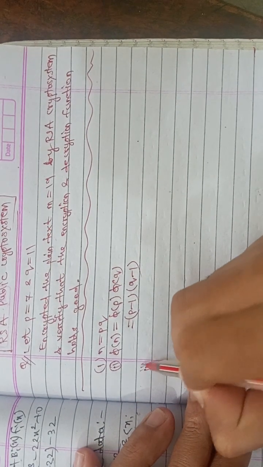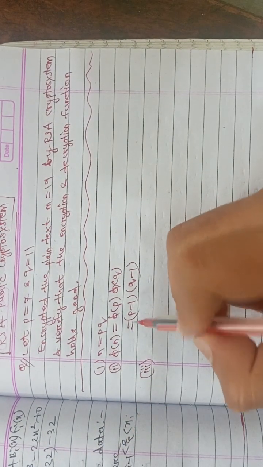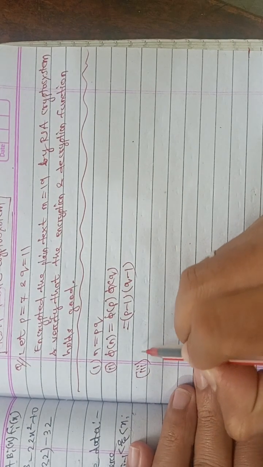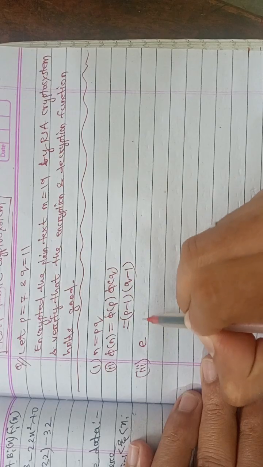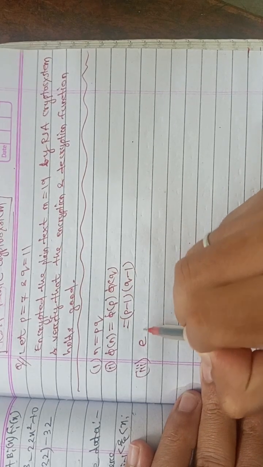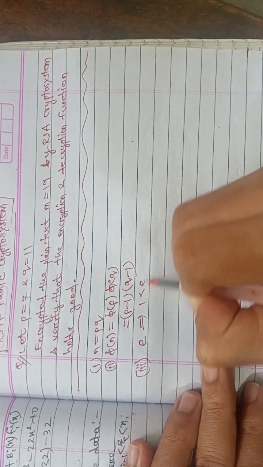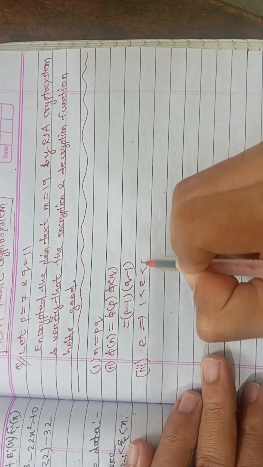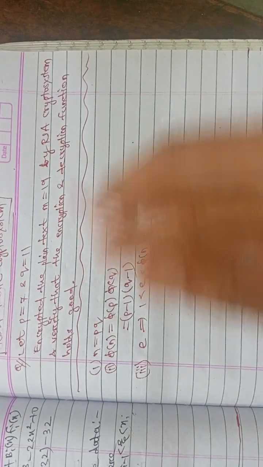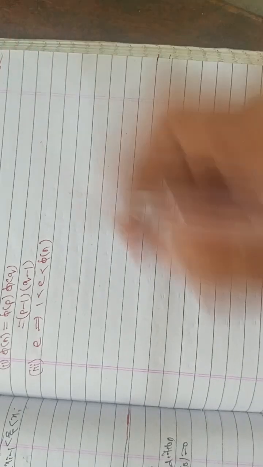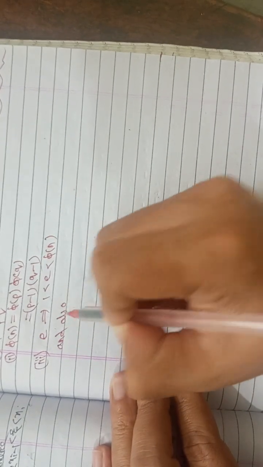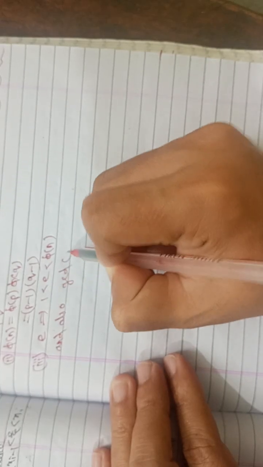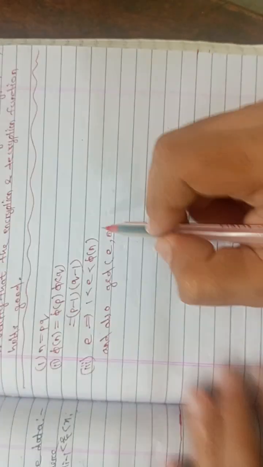Then third step: E should be greater than 1 and less than phi of n, and also GCD of E and phi of n should be 1.